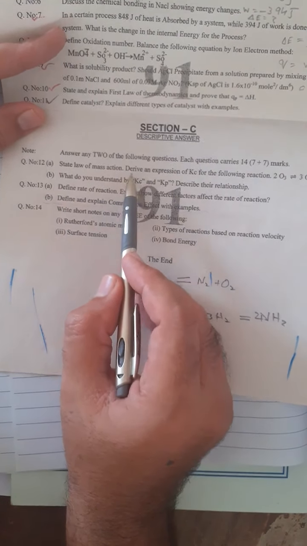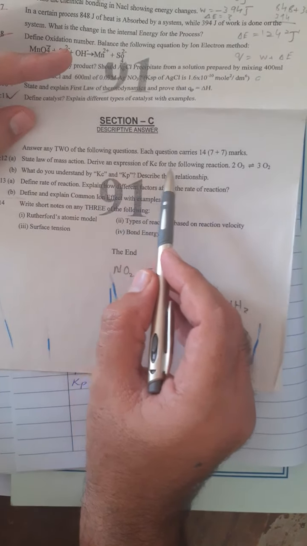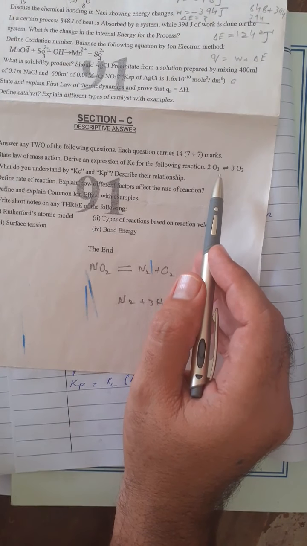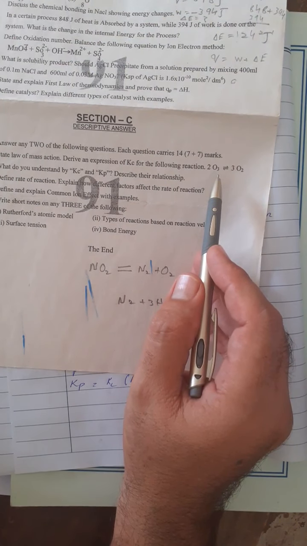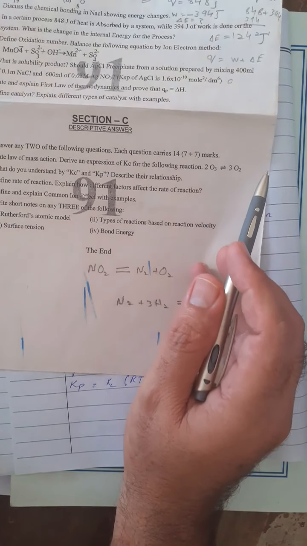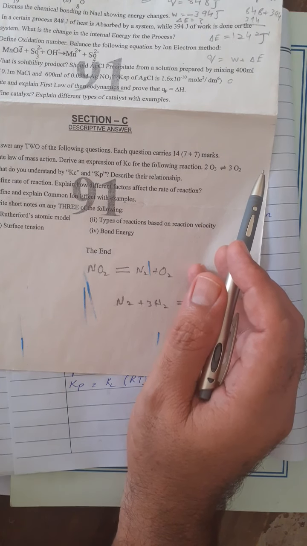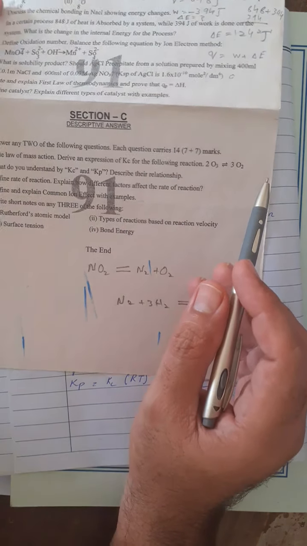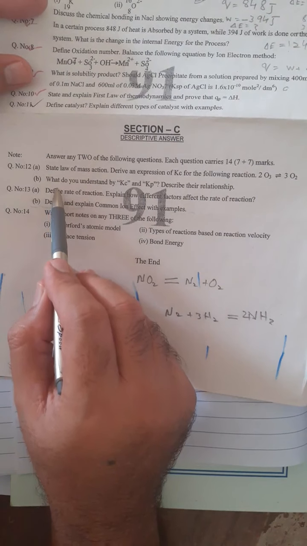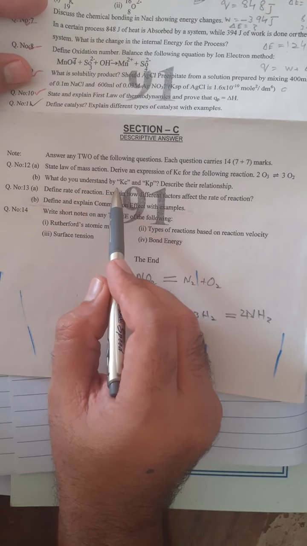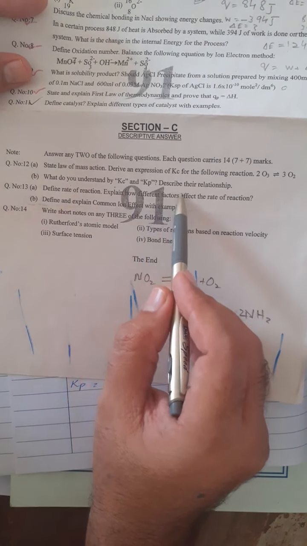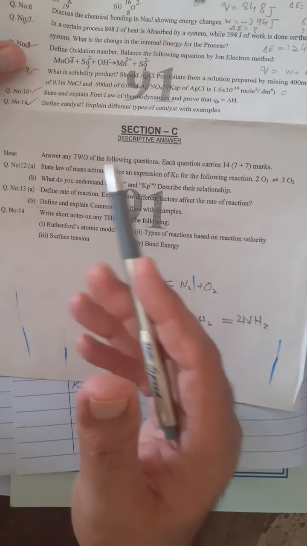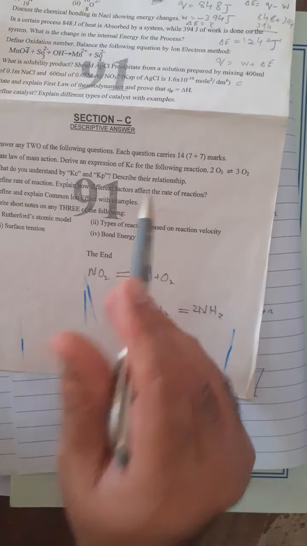State the law of mass action, derive the expression for Kc for this reaction. You will say, I wish I would get this paper. This is always very easy. Students just don't study, and then in the end they are stuck copying this. Look at part B. What do you understand by Kc and Kp? Describe their relationship. So what is Kc and Kp? Then how can you relate them? It's a long question, 7 marks.